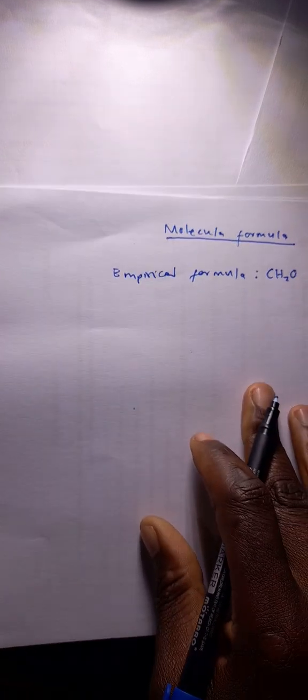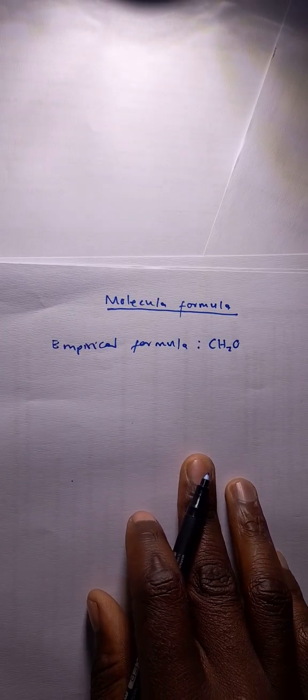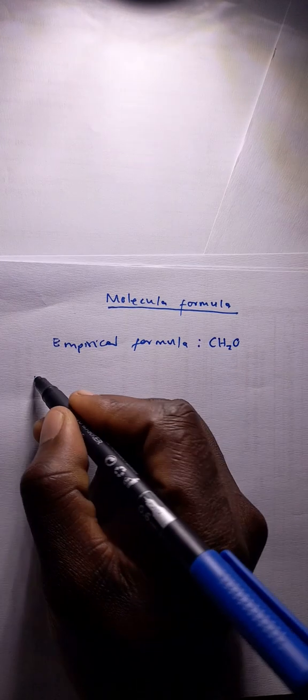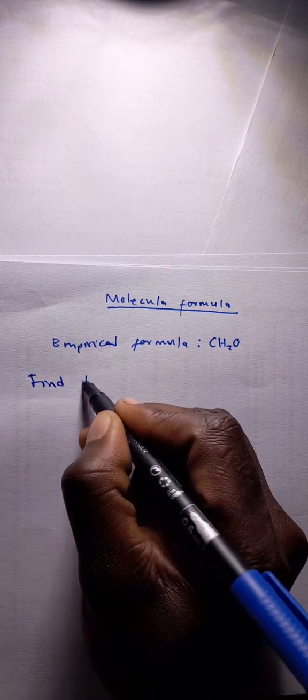Let's say you are given the empirical formula as CH2O. Can you see there? I hope you can. You are given the empirical formula to be CH2O, and then the question says find the molecular formula.